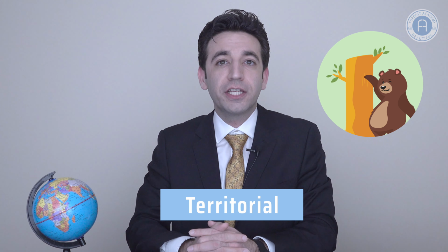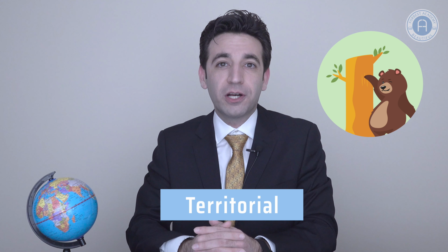The adjective associated with territory is territorial. Territorial behaviors are more common in some species. Bears, for instance, mark some trees in order to show a certain area belongs to them.